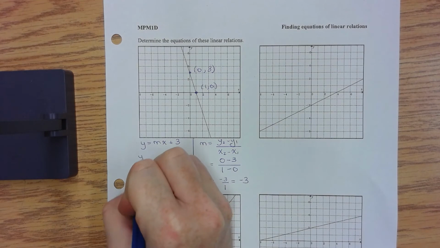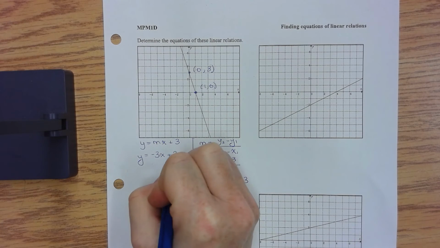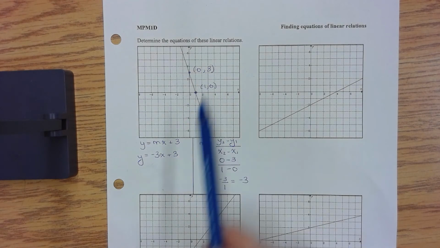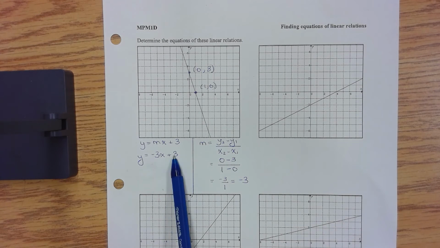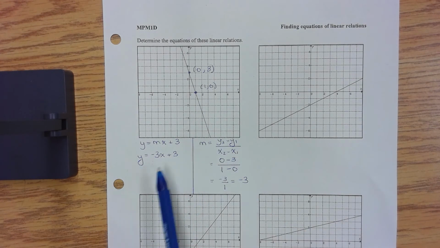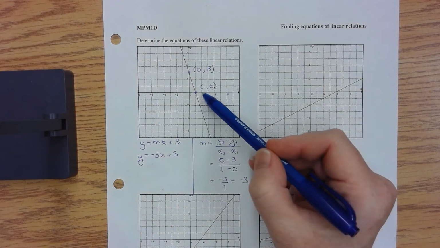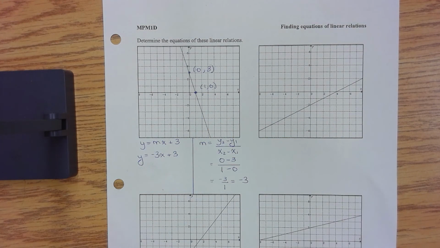So I can replace m, because m stands for slope, with negative 3. So I have y equals negative 3x plus 3. And then I can just check that I've come up with the right equation. So let's take an x of 0. If I plug 0 in here, I have 3. Well, that's correct. Now let's take an x of 1. Negative 3 times 1 is negative 3, and negative 3 plus 3 is 0. So when x is 1, yeah, y is 0. Try another one. Let's say x was 2. Negative 3 times 2 is negative 6, and negative 6 plus 3 is negative 3. So when x is 2, y is negative 3. Sure enough, when x is 2, y is negative 3. So I know that I have come up with the correct equation.